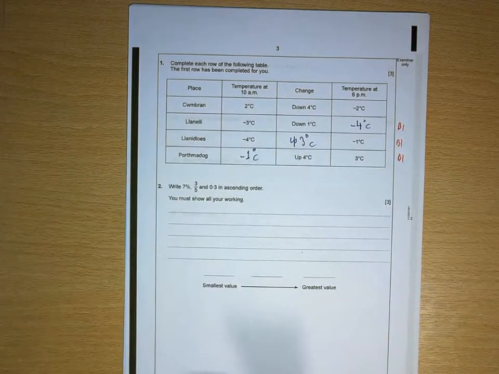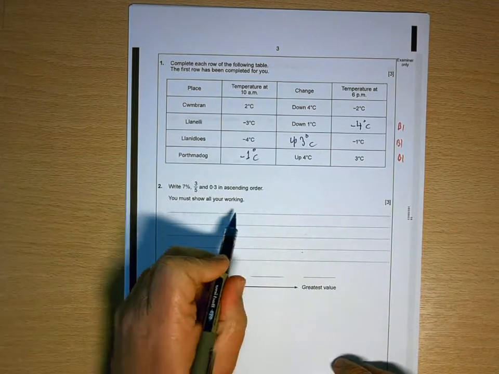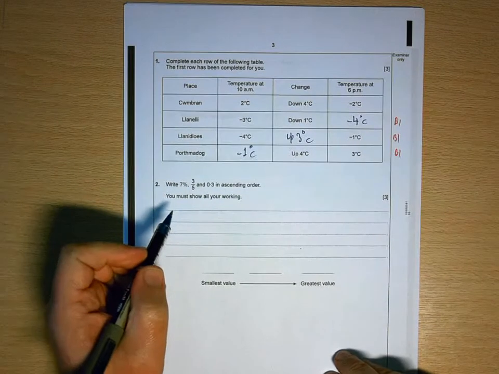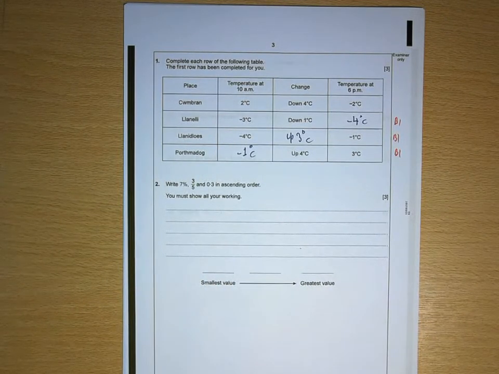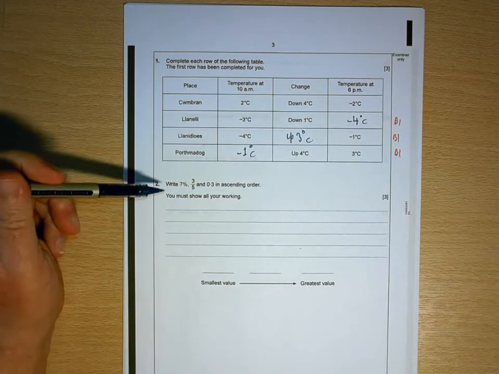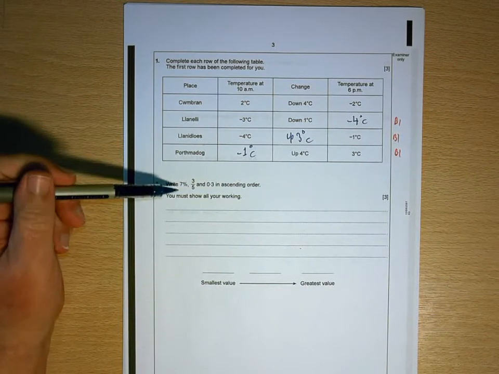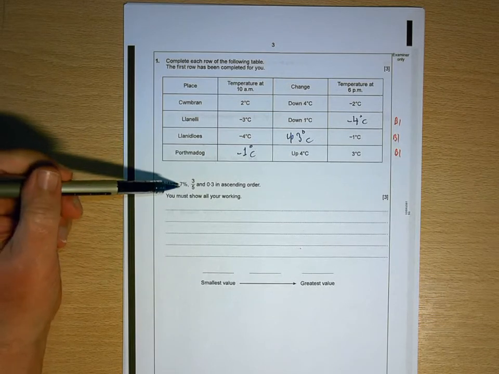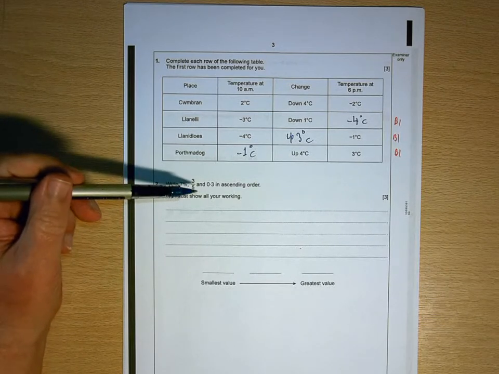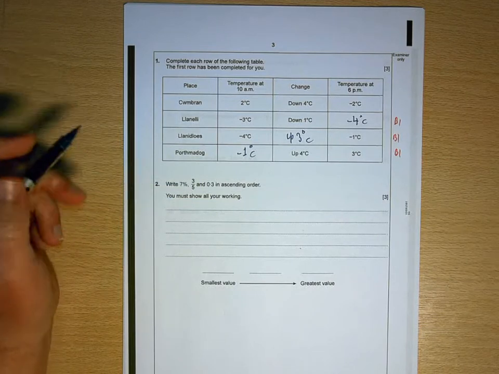Question 2. Write 7%, 3/5, and 0.3 in ascending order. You must show all your working. If you don't show any working here and you put them in the right order, the most you can score is 1 out of 3. In order to work these out, what you have to do is to put them all in the same format. So you either want them all as percentages, all as decimals, or all as fractions.